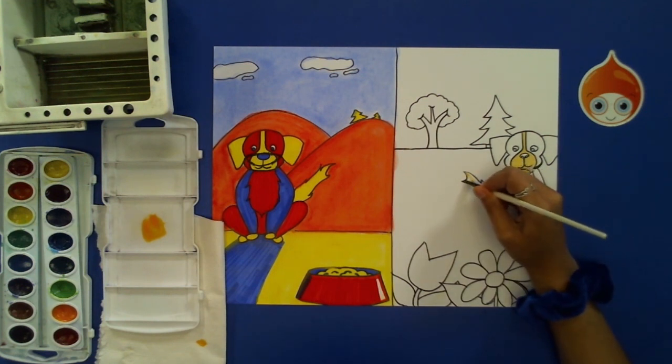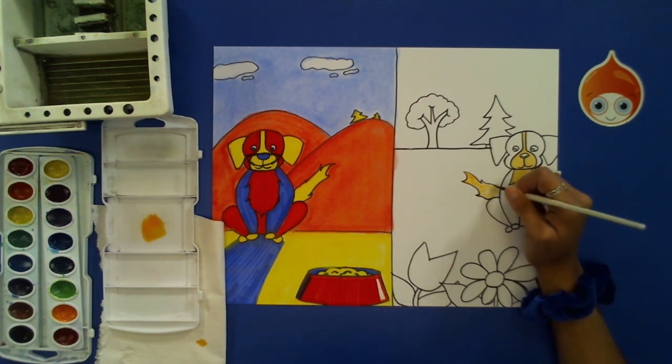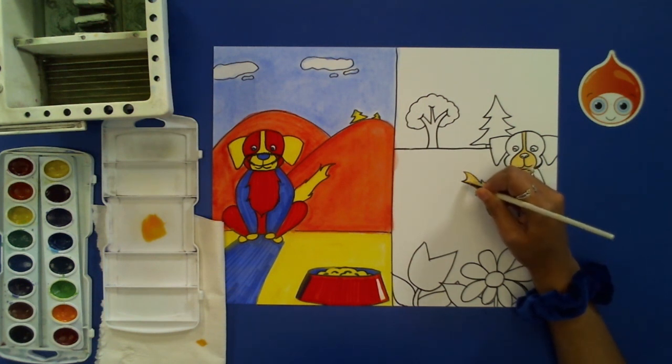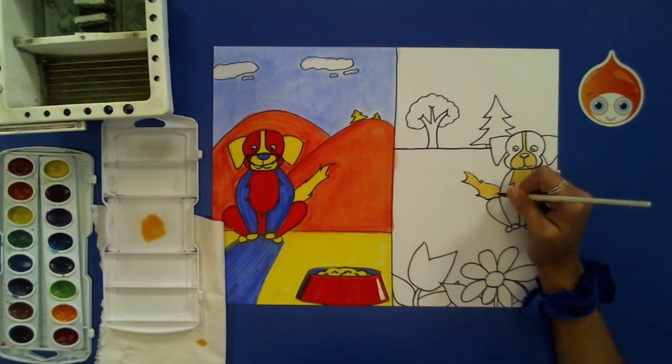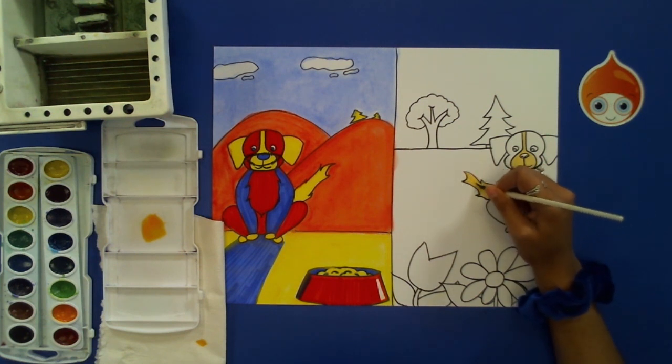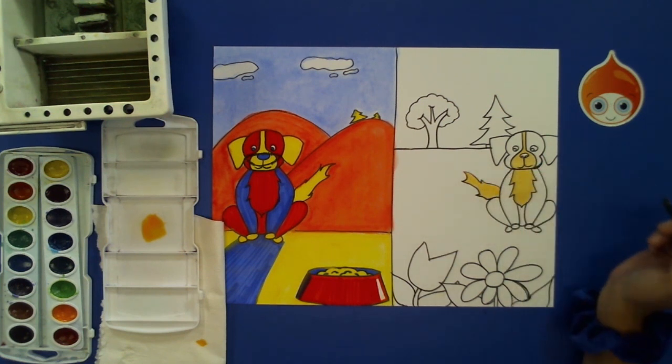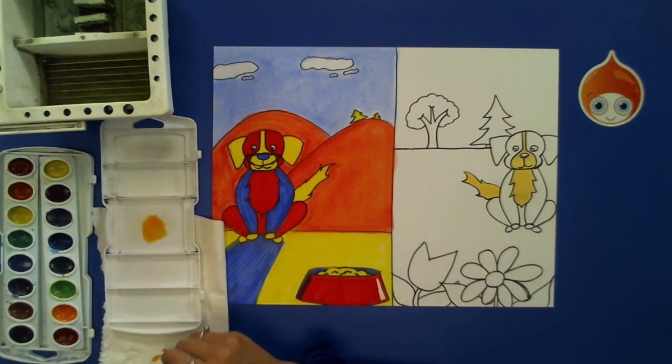You can add multiple layers to help you get a little bit darker. But I like those two light colors. I'm going to also make my tail a little bit light as well. Try your best to stay inside the area.